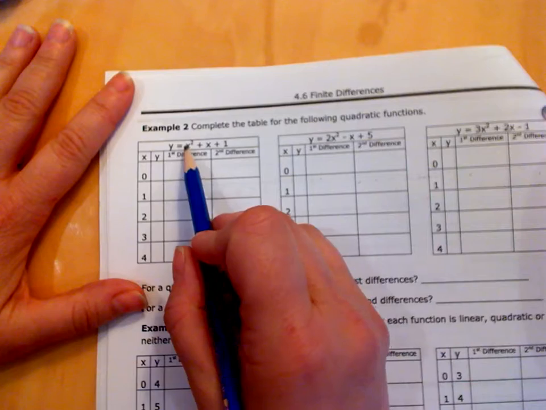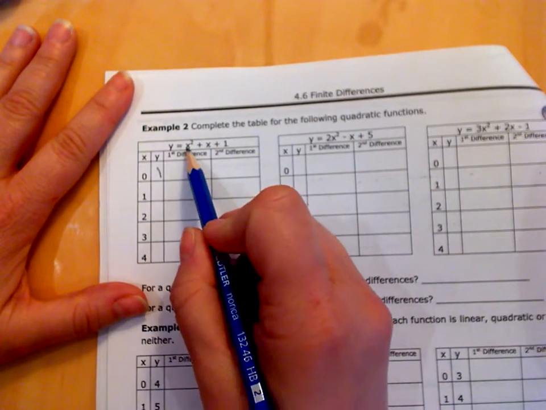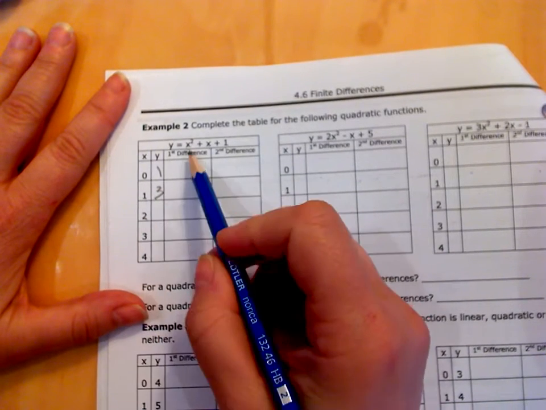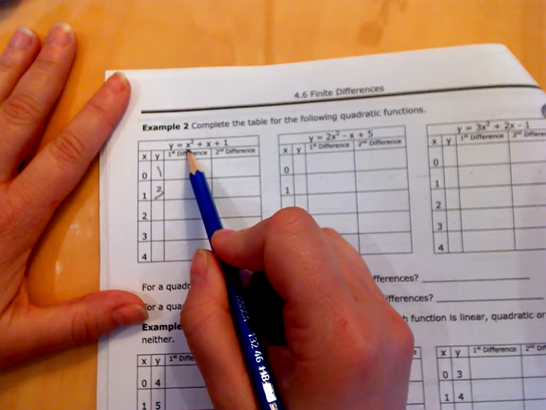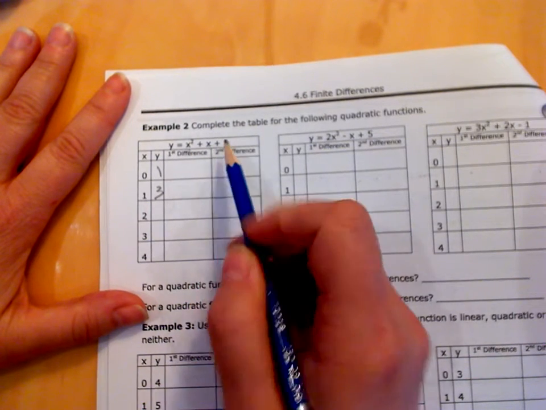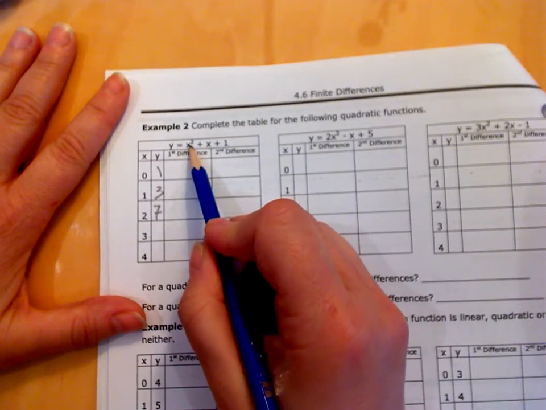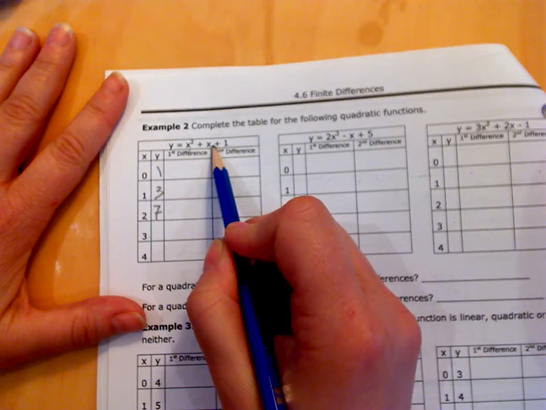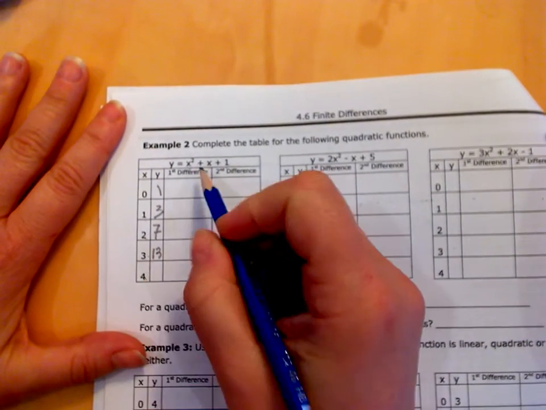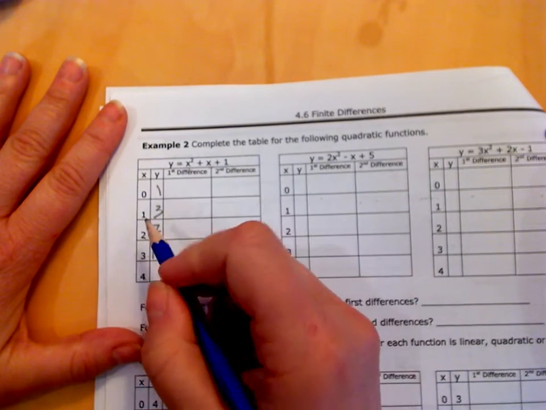When x is 0, 0 squared plus 0 plus 1 is 1. When x is 1, we have 1 plus 1 plus 1, which is 3. When x is 2, we have 2 squared is 4, and 4 plus 2 is 6 plus 1 is 7. When x is 3, we have 3 squared is 9, plus 3 more is 12, plus 1 more is 13. And when x is 4, we have 4 squared is 16, plus another 4 is 20, plus 1 is 21.